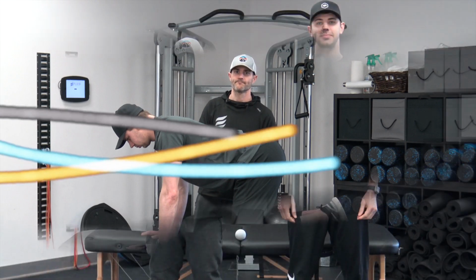Let's get started. This is the functional integration segment of our video. We're going to be focusing on a quadruped position with a serratus press, with scaption and a breathing focus. A big mouthful, but here it comes.